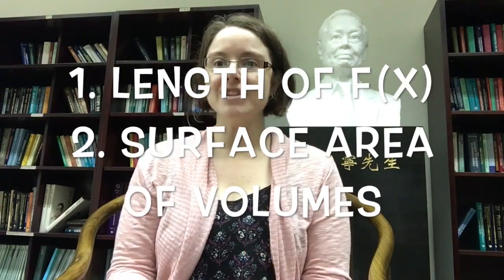Hi, in this video we're going to talk about two different formulas. The first formula is if we graph a function, and what we're going to do is find the length of that function. Any of the distances that you've measured before are actually straight lines. Once the line is curved like the graph of a function, we need calculus in order to find the length of that line. Okay, so that's formula number one.